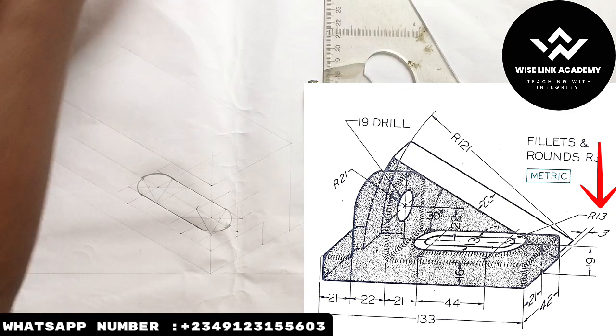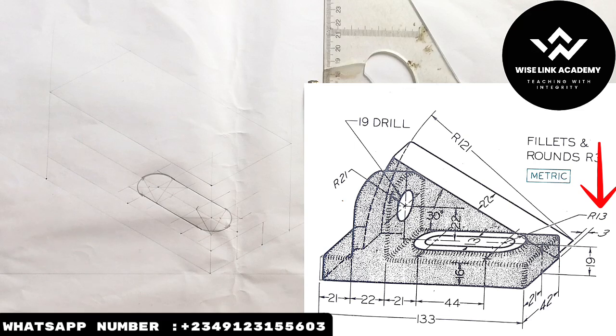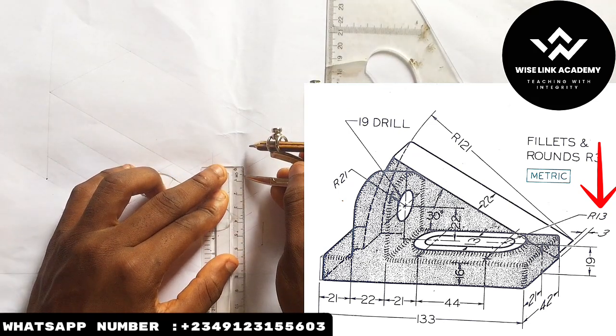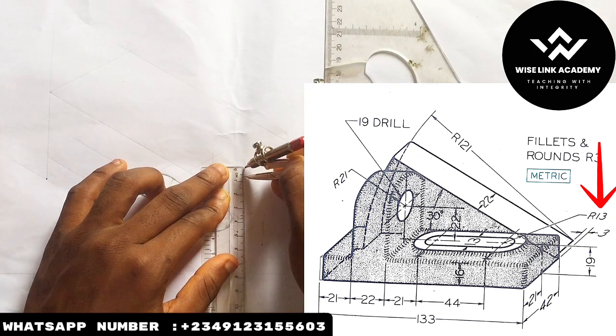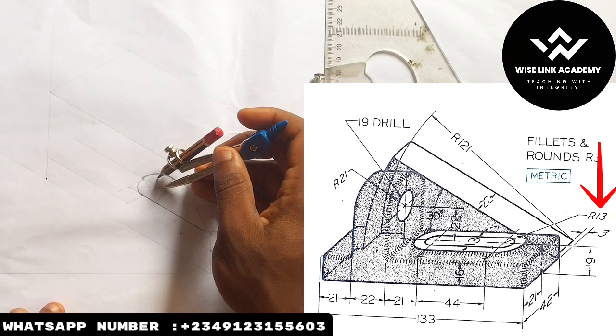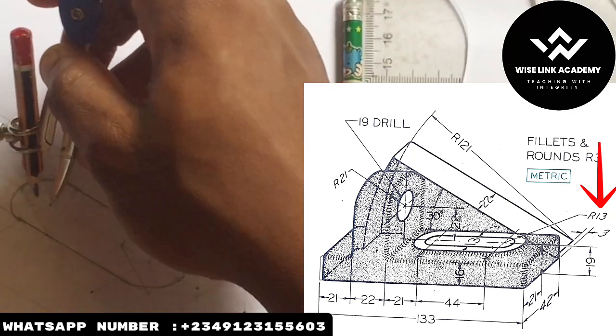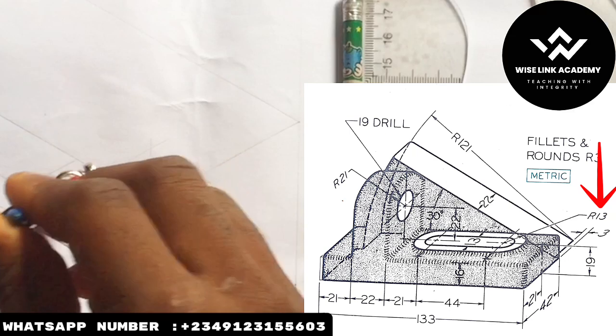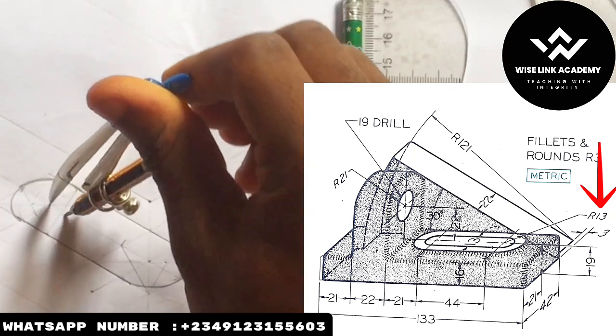So half of 13, 13 divided by 2, that will give about 6.5. So let's just measure 6. Let's use 6, right? So I've got confusion. Let's use 6. This is 6 here. This is 6. So I'll take this 6, mark it the way I did that one. 1, 2, 3, and 4.